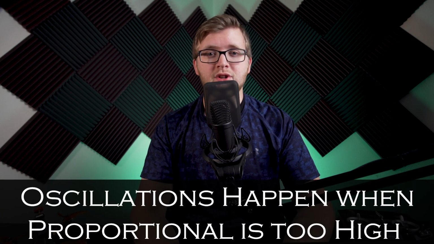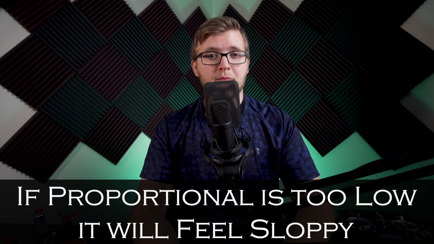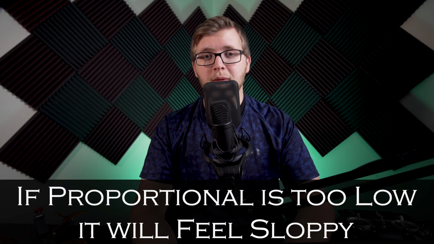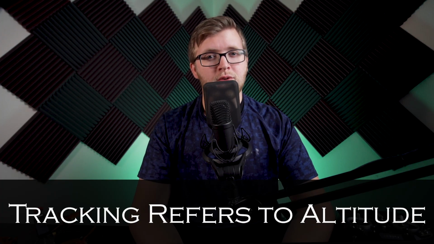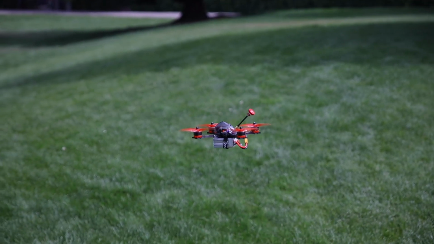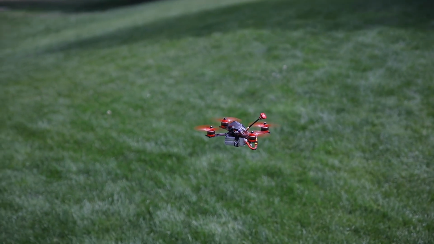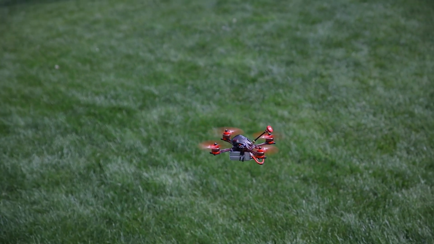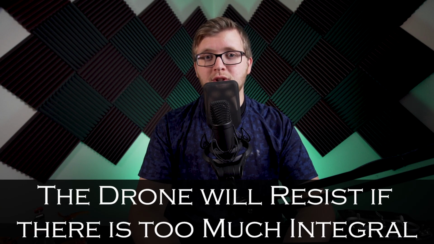Oscillations happen when the proportional is set too high, and when making corrections will cause the drone to rapidly overshoot and undershoot the set point, making high-frequency oscillations. Too low a proportional and the drone will feel very sloppy and imprecise or give low-frequency oscillations. Tracking refers to the way the drone holds its heading. If you're flying in a straight line and the drone starts to slowly turn or wander off on one of the axes, you would need to increase the integral to help the drone stay on track. Too much integral and the drone will start to resist or feel stiff when making rapid maneuvers.